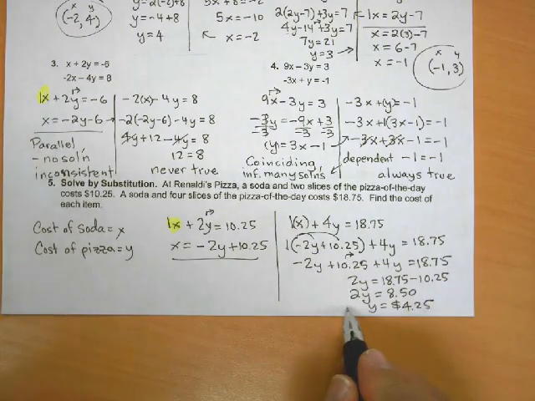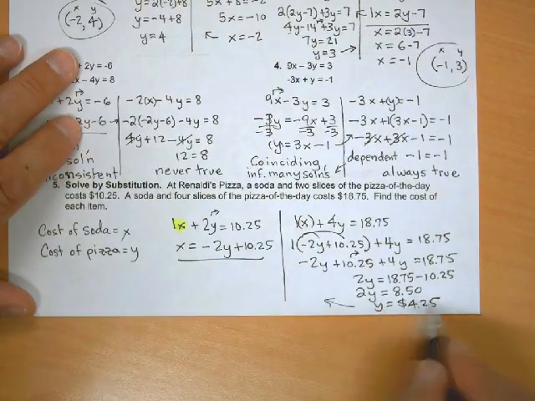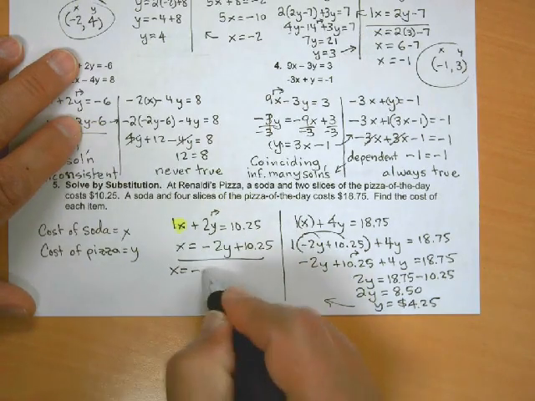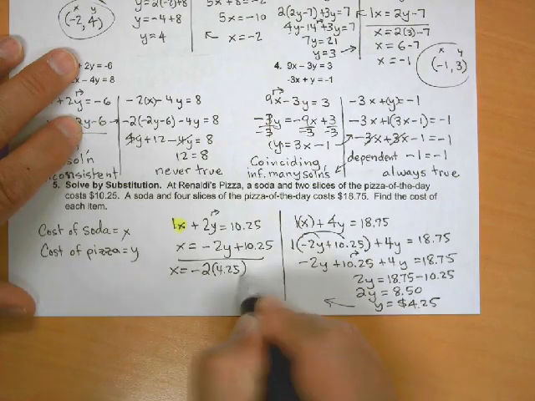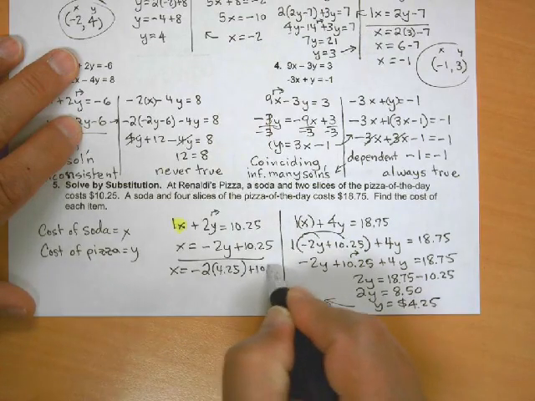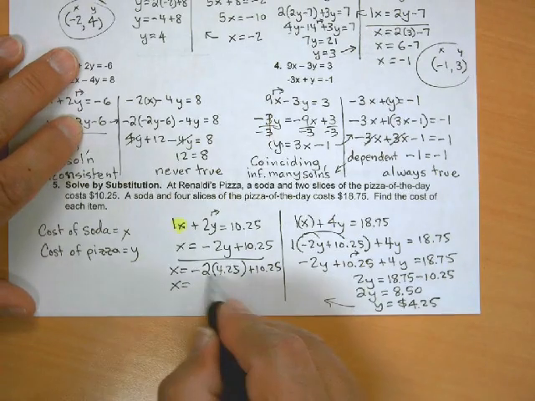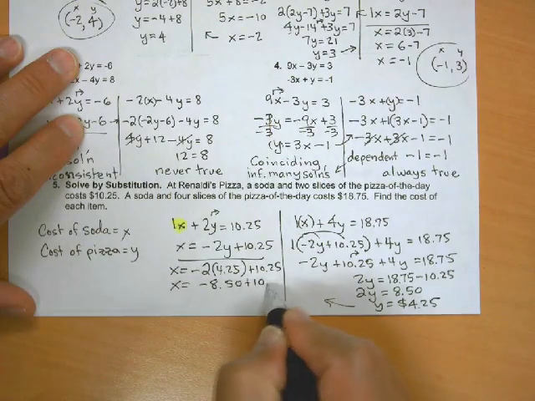Now I'm going to take that information and substitute back on the other side for the y, because those are equal. That's equal to y. And that puts me at an x value of, let's see, this multiplies to give negative 850 plus 10.25.